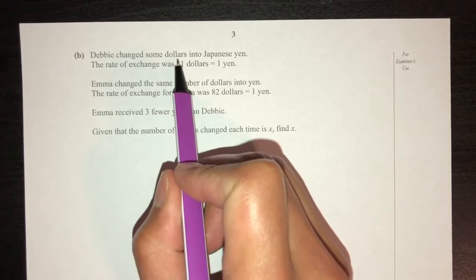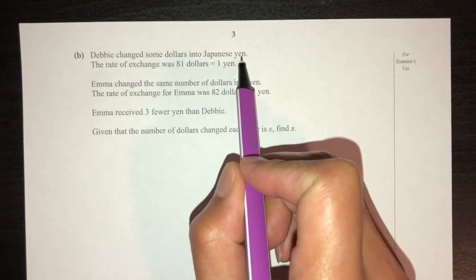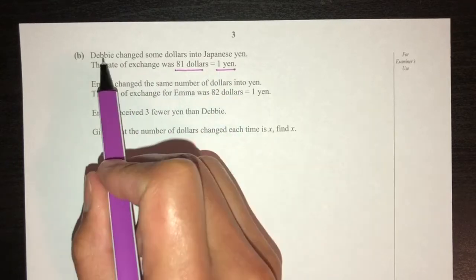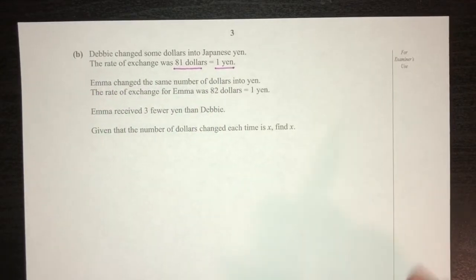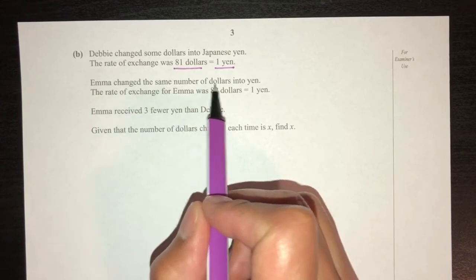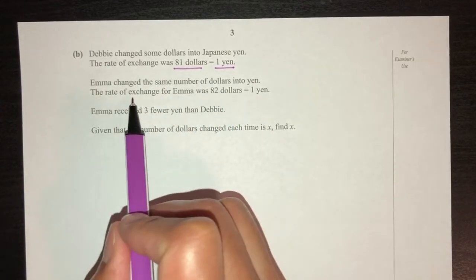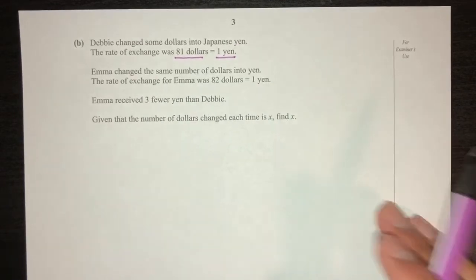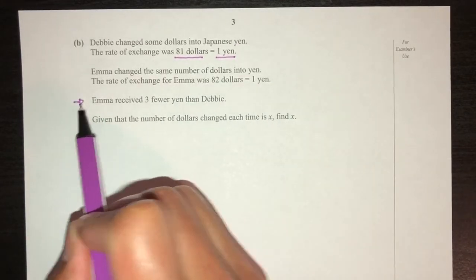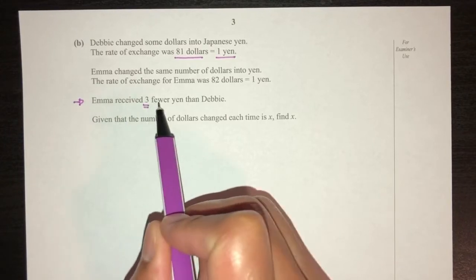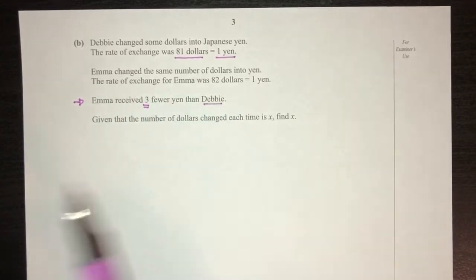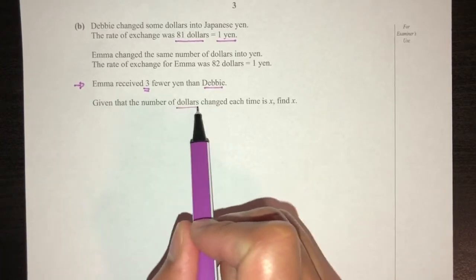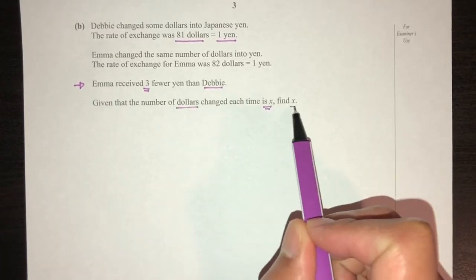Debbie changed some dollars, so we don't know how much, into yen. The rate of exchange was $81 to 1 yen when she changed the dollars. Now Emma changed the same number of dollars into yen. The exchange rate for Emma was $82 to 1 yen. Now this is the main part: Emma received 3 fewer yen than Debbie. So given that the number of dollars changed is x, find the value of x.